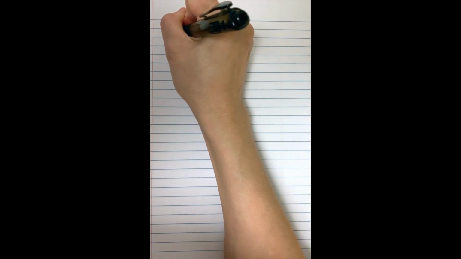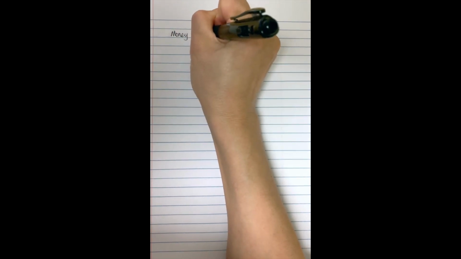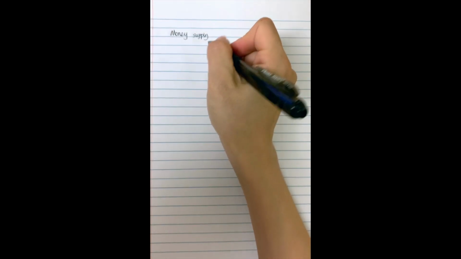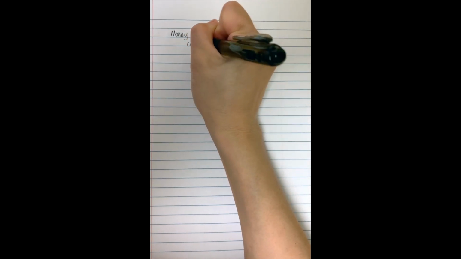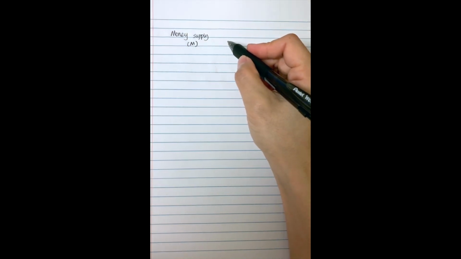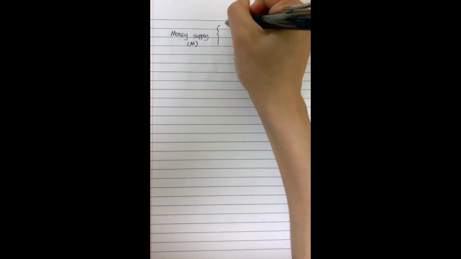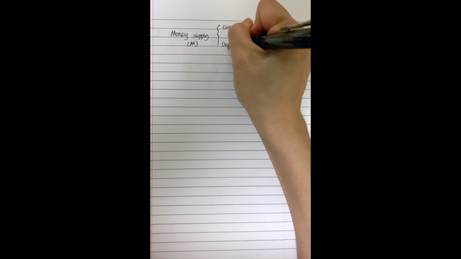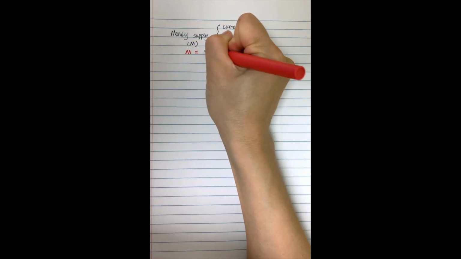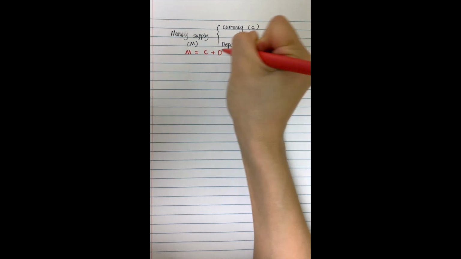So we will use money supply in this chapter, right? And the money supply is represented by M, okay? So money supply includes two categories. One comes from currency. I use C to represent currency, and another comes from deposit. So I use D to represent deposit. Therefore, M will equal C plus D, okay? So money supply equals currency plus deposit.